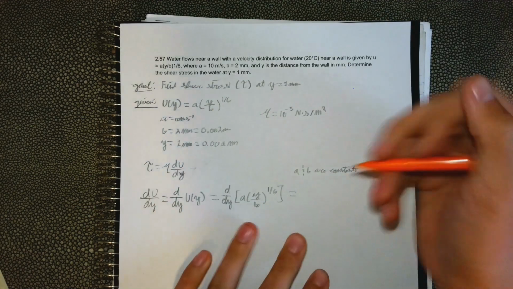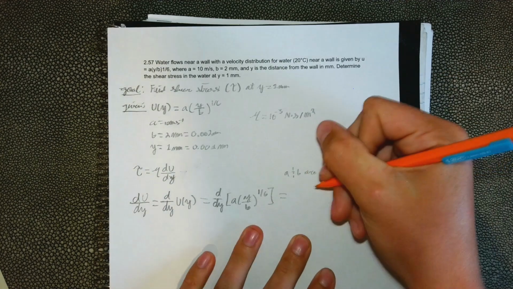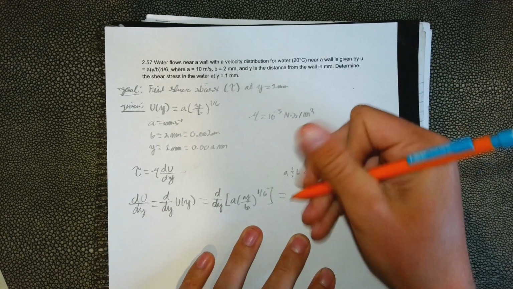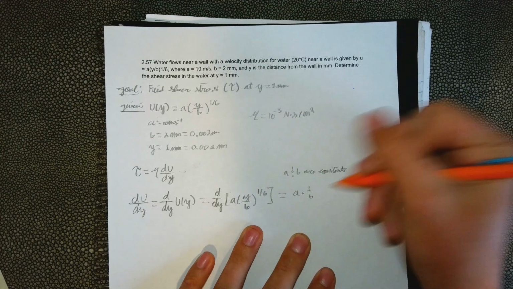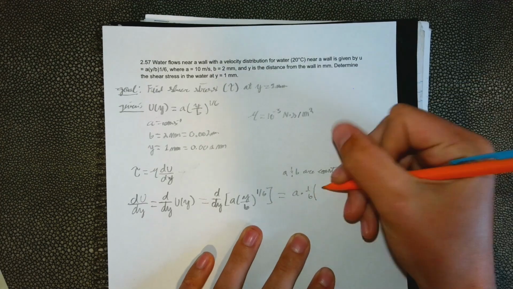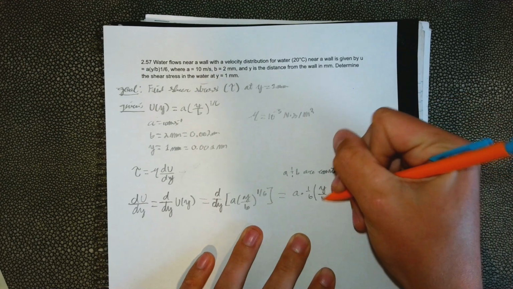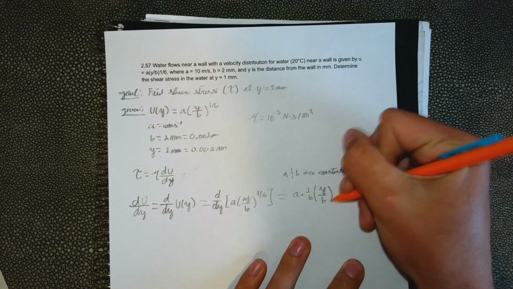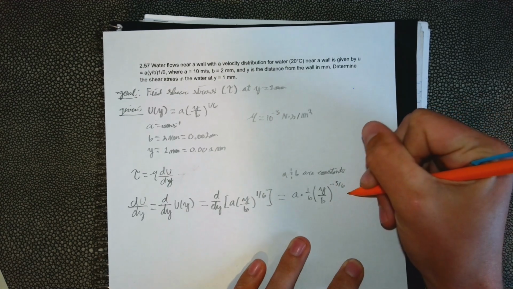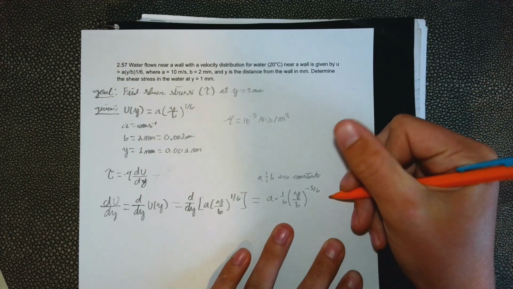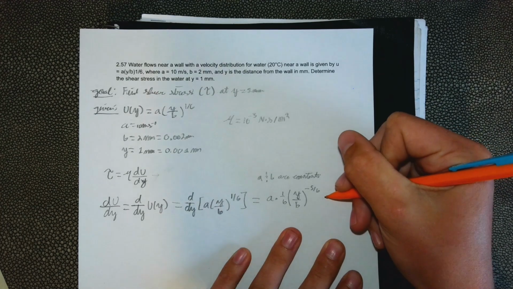You take A out in front, multiply by 1 over 6, and leave the inside, y over B. You subtract 1 from 1 over 6, so you get negative 5 over 6, and then you multiply by the derivative of the inside, which is 1 over B.